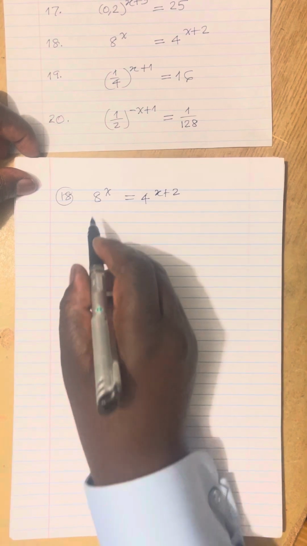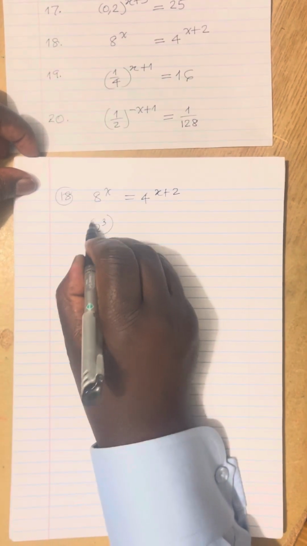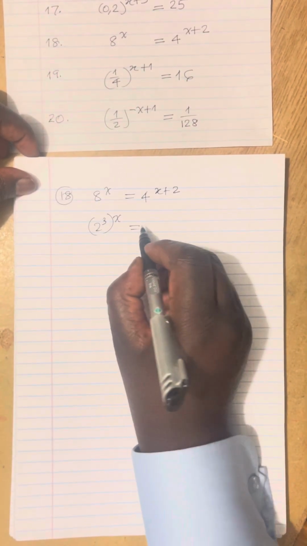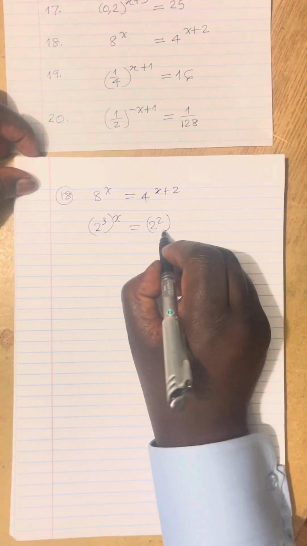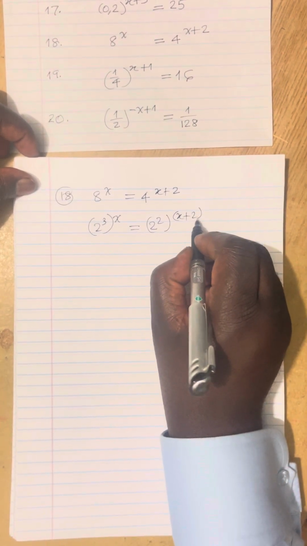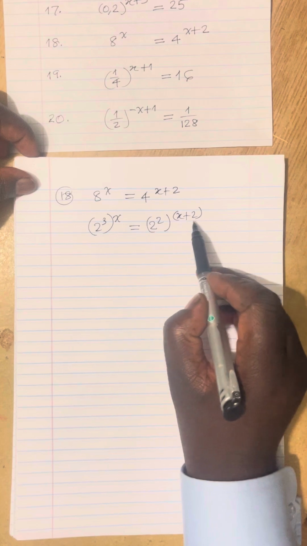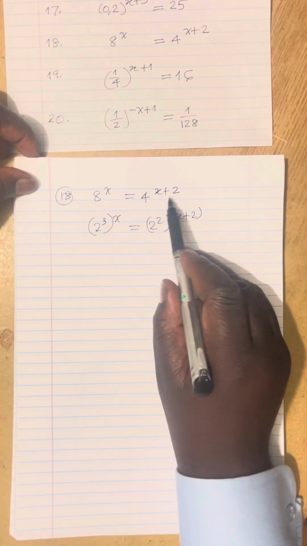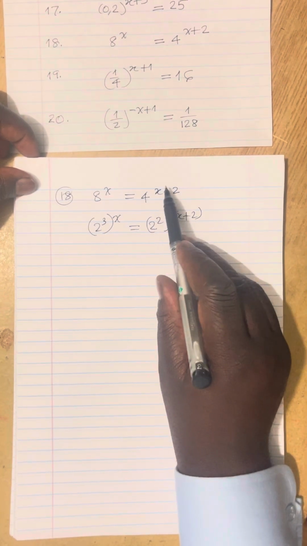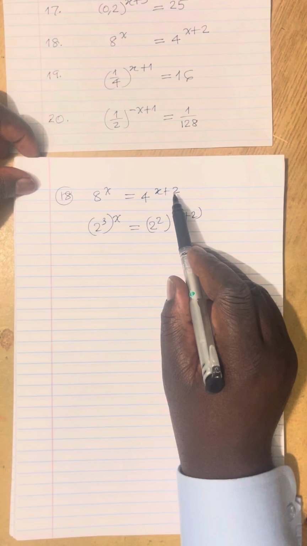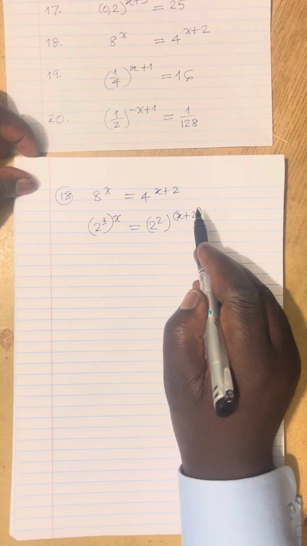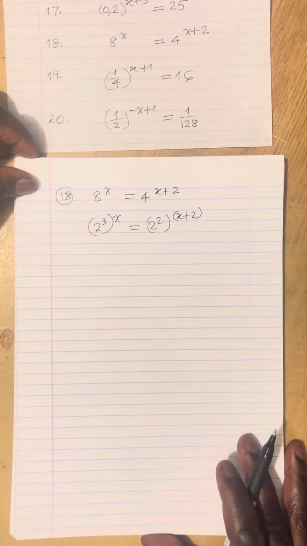Now, 8 is 2 power 3, but there's a power of x outside. 4 is 2 power 2, but there's a power of x plus 2 outside. Please take note of how I'm placing the expression in the exponent in brackets. It's absolutely critical that you do that, otherwise you're going to mess the whole thing up.